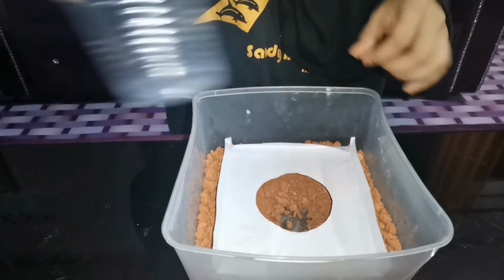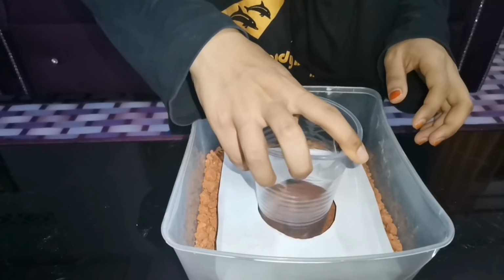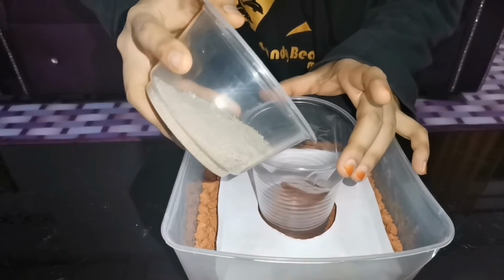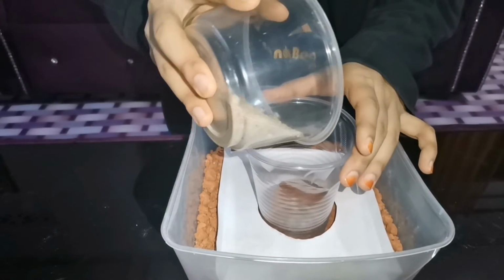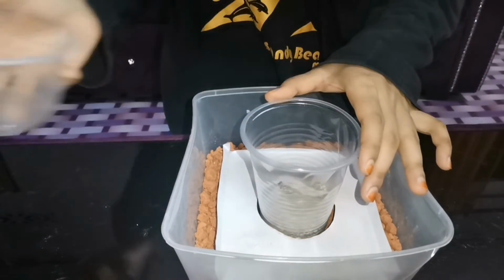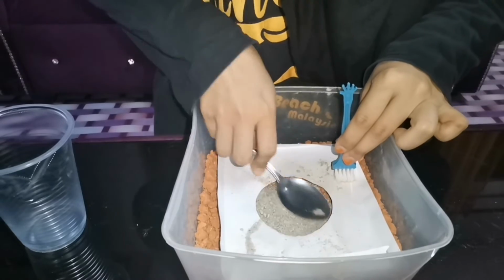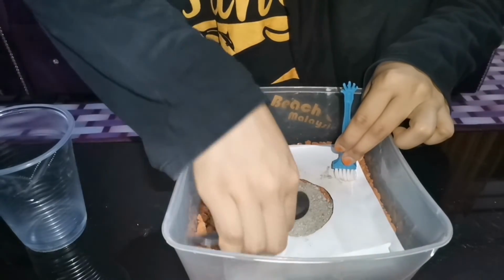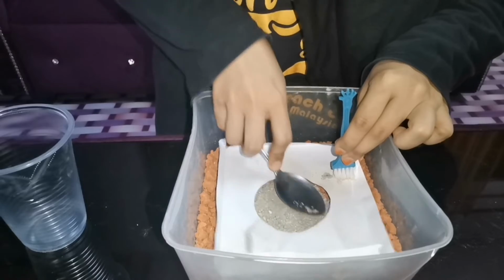Put the metal tray back on the ground and the plastic cup that acts as pouring cylinder is placed centrally over the excavated hole and pour the Ottawa sand into the pouring cylinder. Remove the pouring cylinder, scrape and level the excess Ottawa sand on the metal tray.